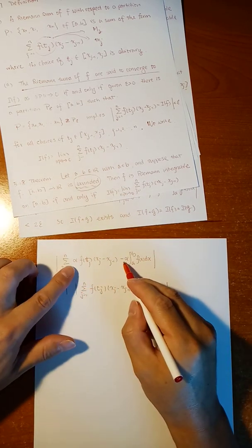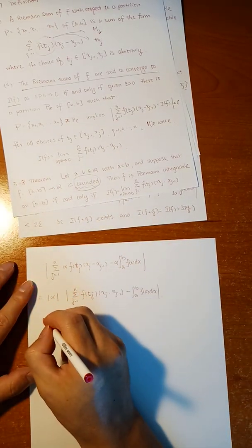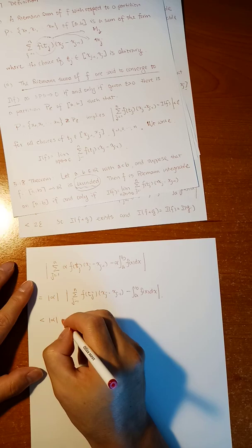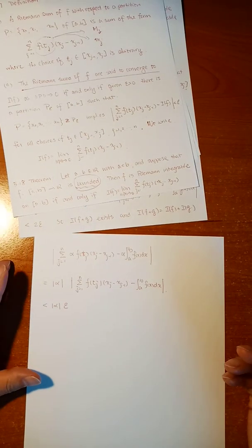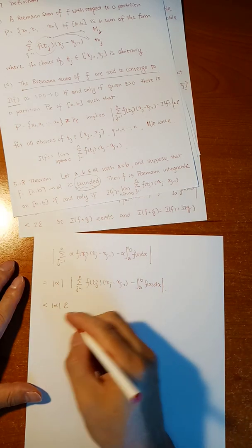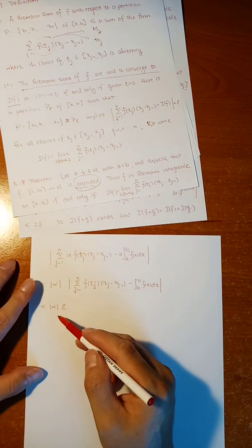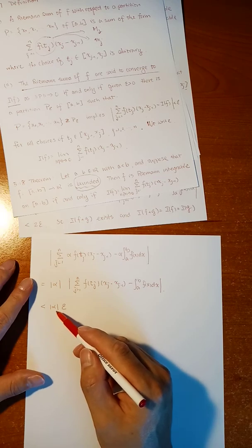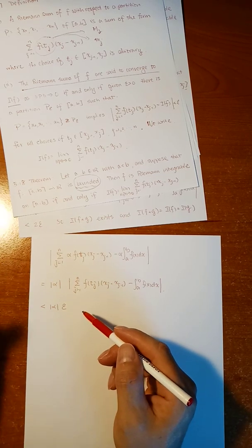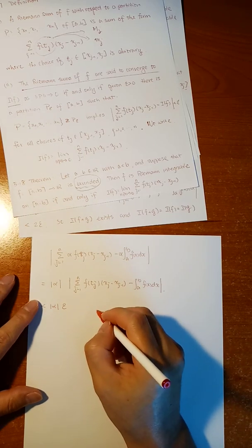This one is less than epsilon, so it's less than the absolute value of alpha times epsilon, and that's it. That is the proof. I don't care if I really have the coefficient 1 for epsilon or not. With any constant coefficient, it will work. So the proof is done.